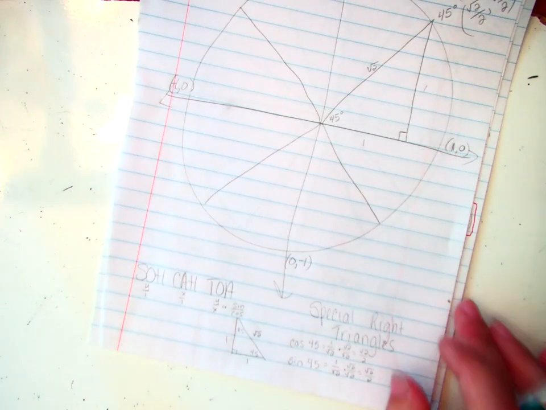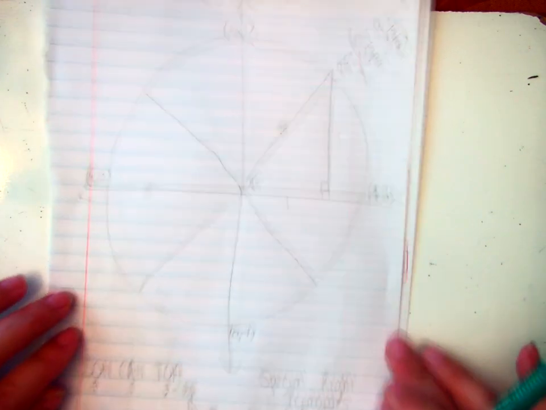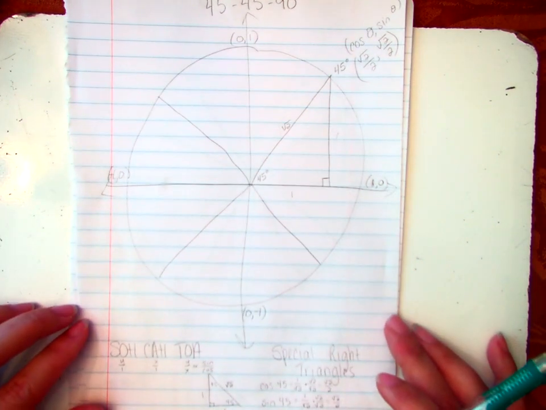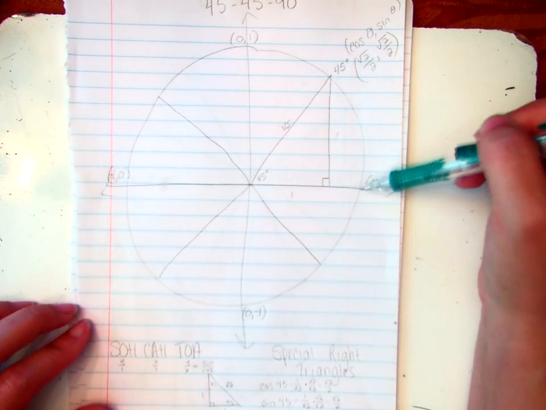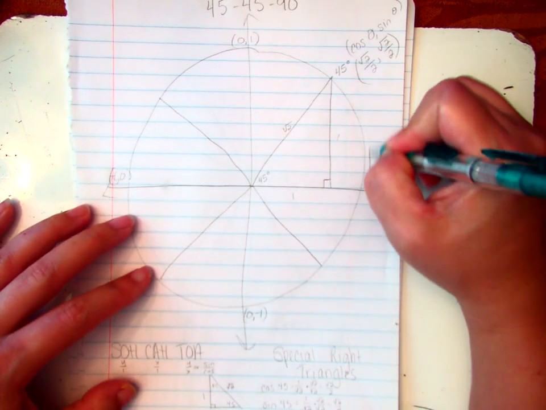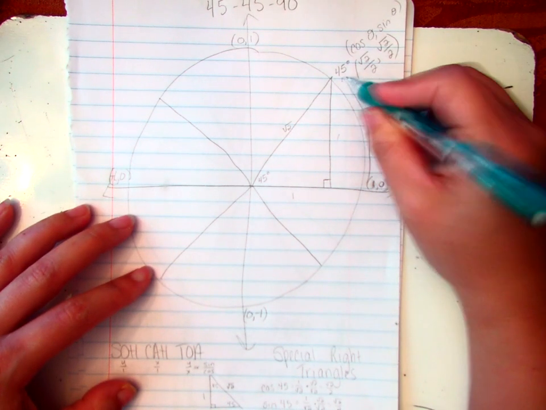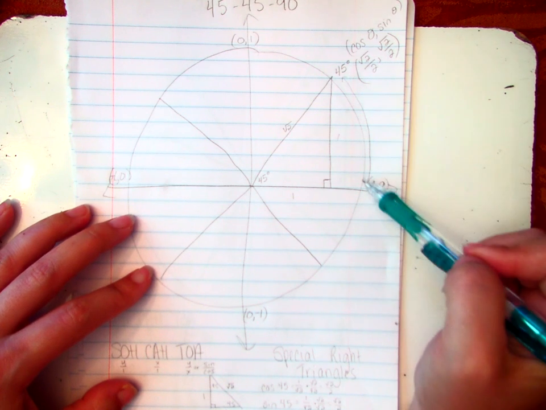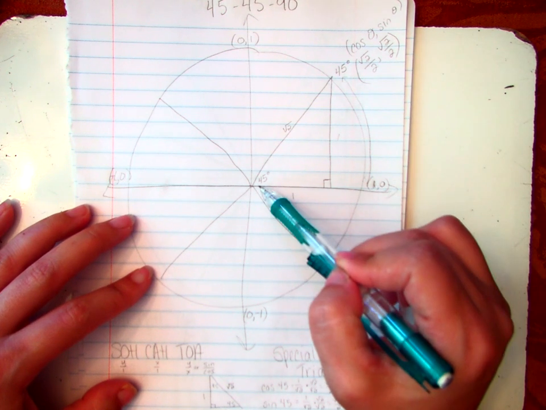So now that we understand those, we are going to talk about our 45, 45, 90 degree special triangles. So if I go up to 45 degrees, that means this angle right here is 45 degrees. Well, on a unit circle, if this is 45 degrees, I know this is 45 degrees as well.